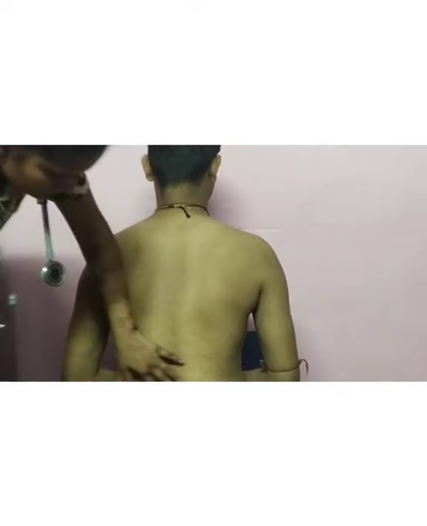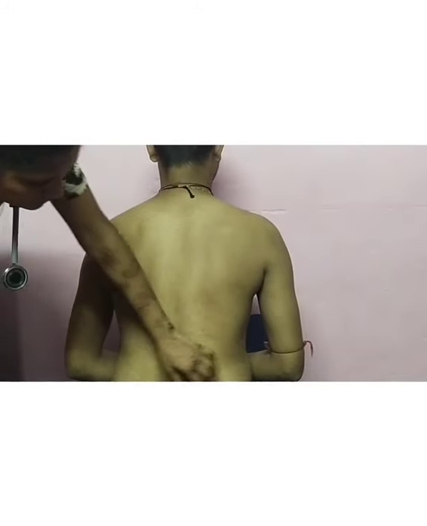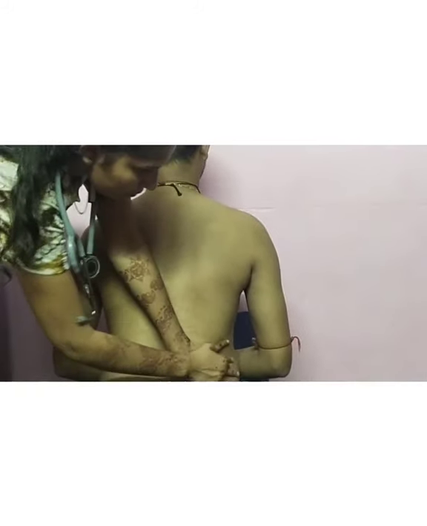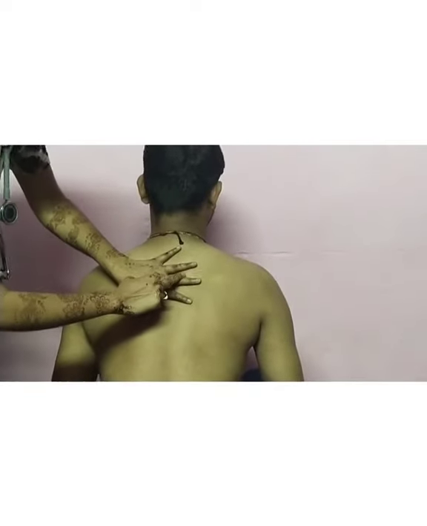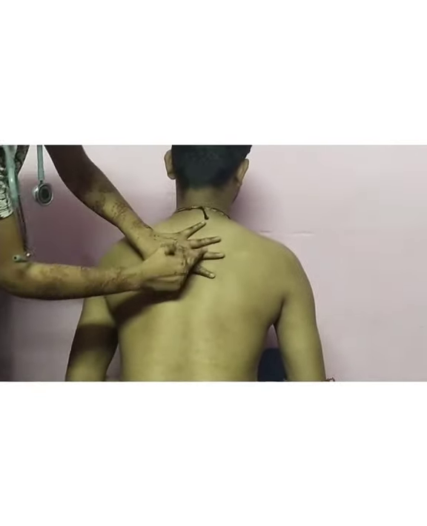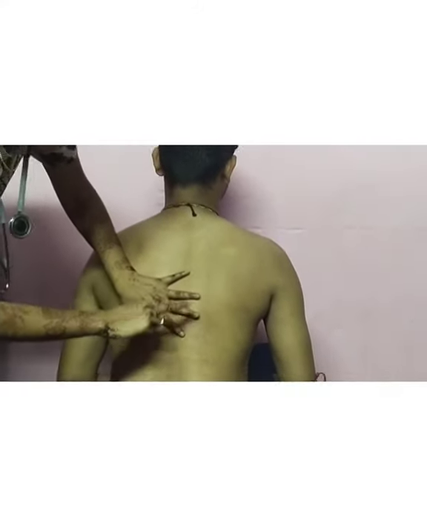To confirm the findings, effusion typically presents as dullness that rises from medial to lateral.